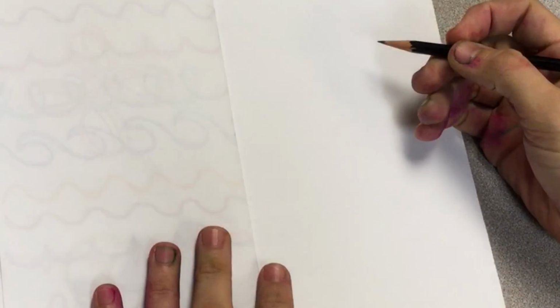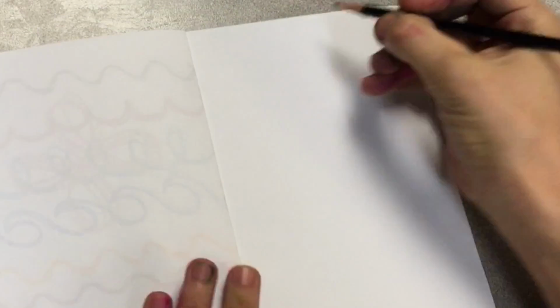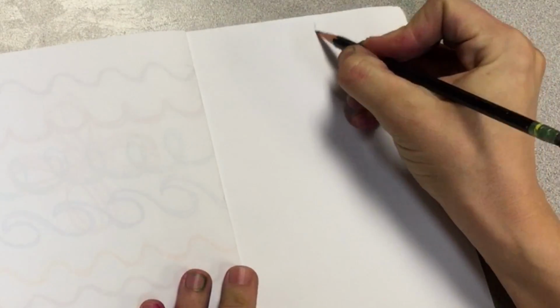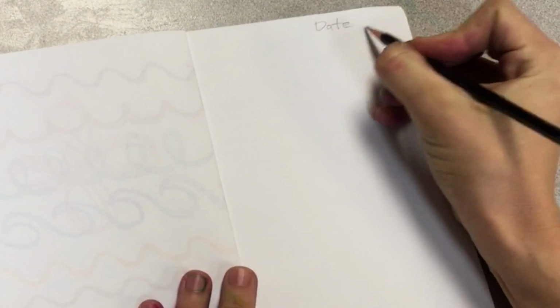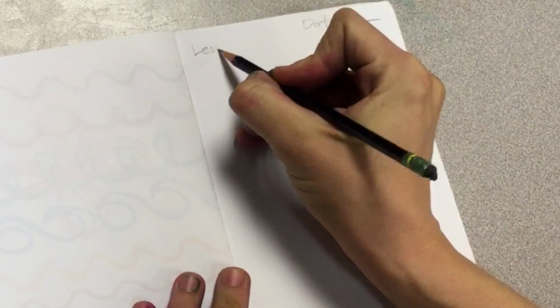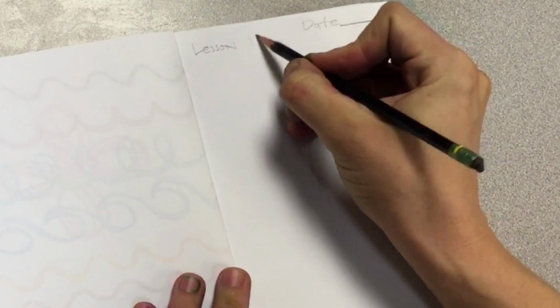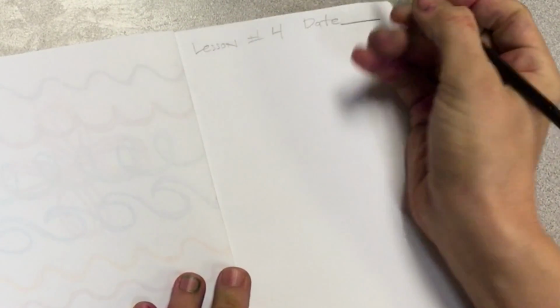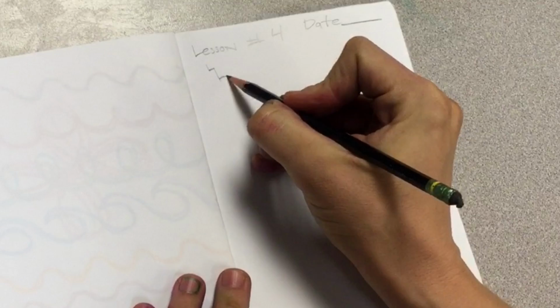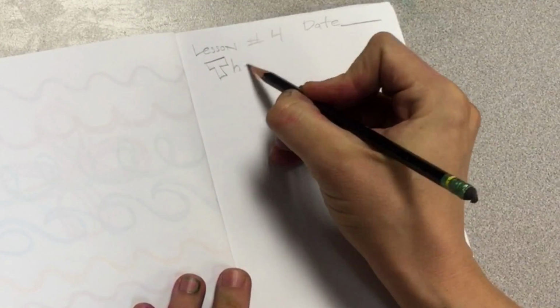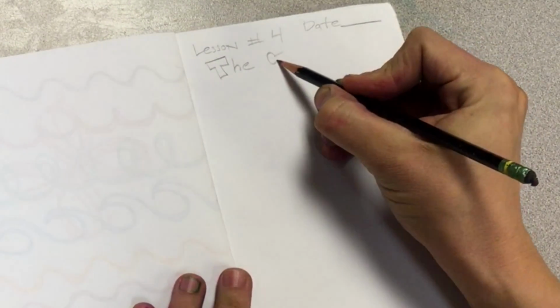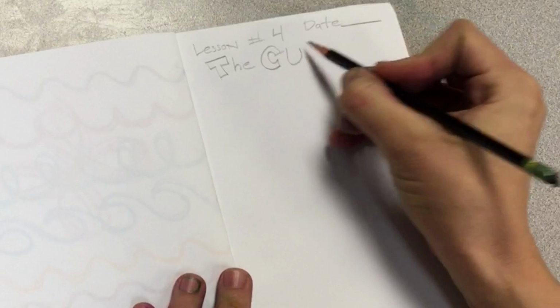Here we go again, fourth grade, another drawing lesson. Today we are going to write the date at the top of our paper. This is lesson number 4, and that is all about the cube.